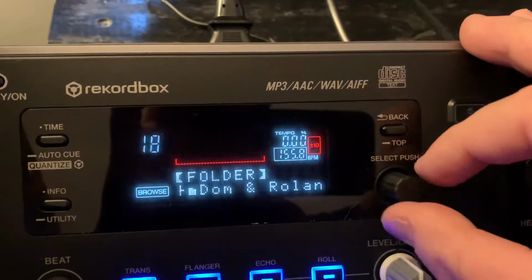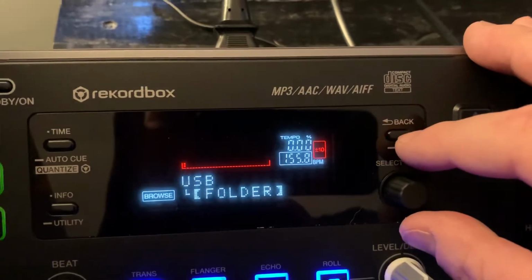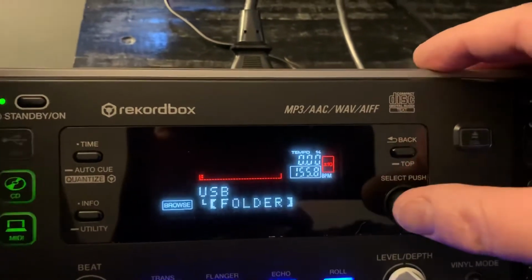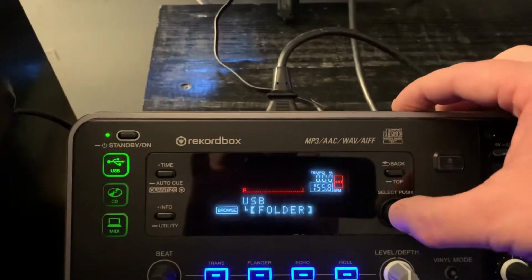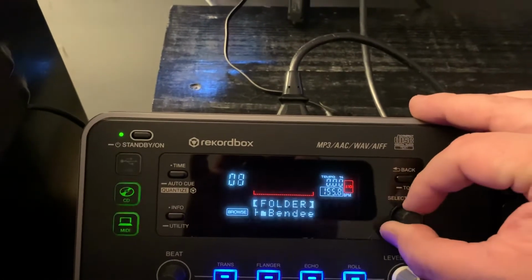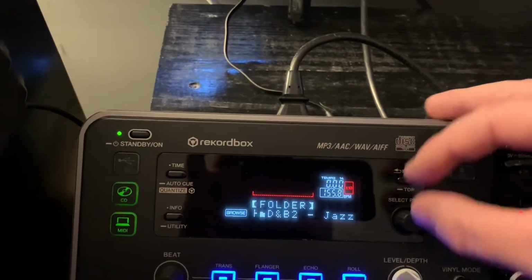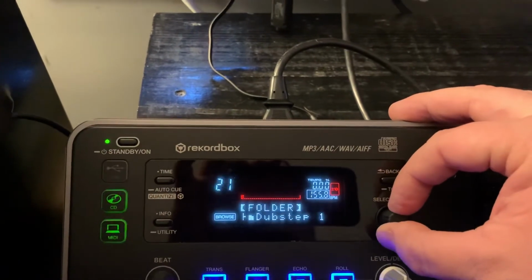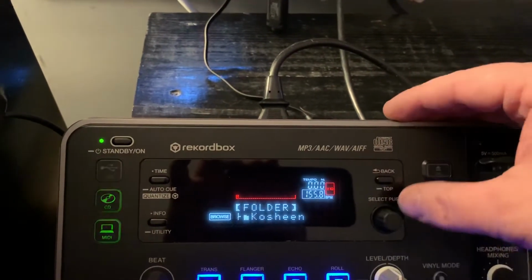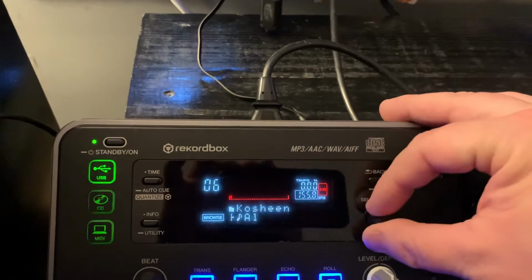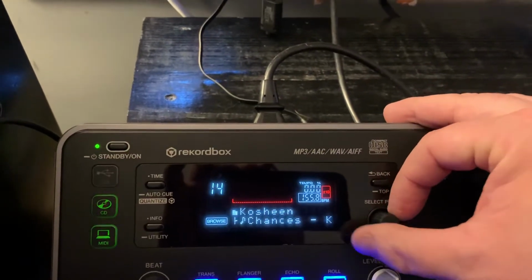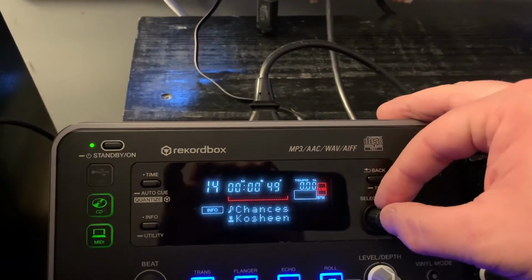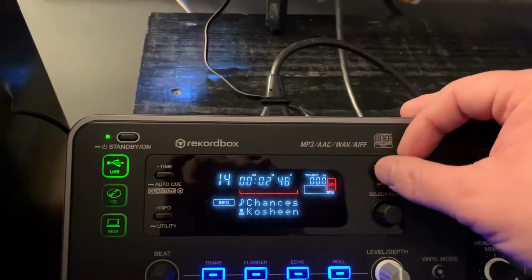And then back one more time will take you all the way out of the menu, which you'll then have to click to go into again, and select through folders. Some of the folders have folders inside them too, you'll see. But roll through here, find what you want, click it in, find the song that you want, and select it right there. And then again, the back button will help you navigate.